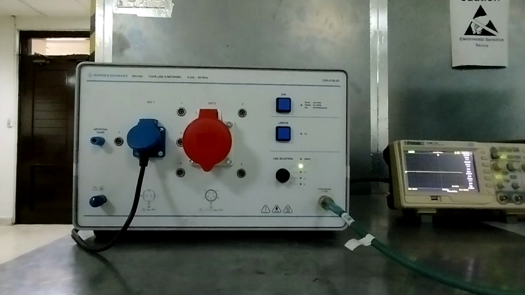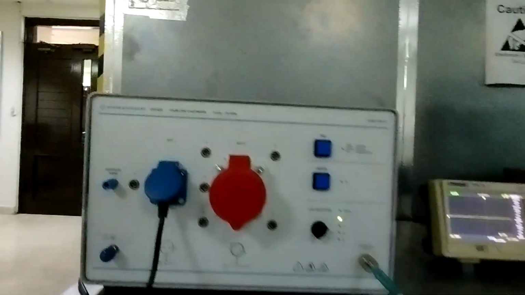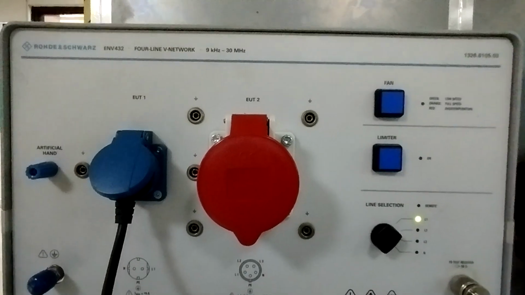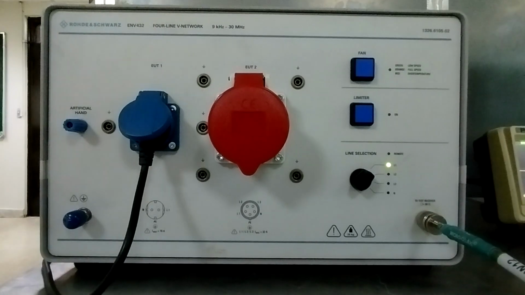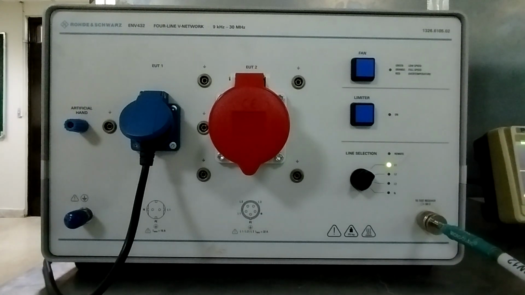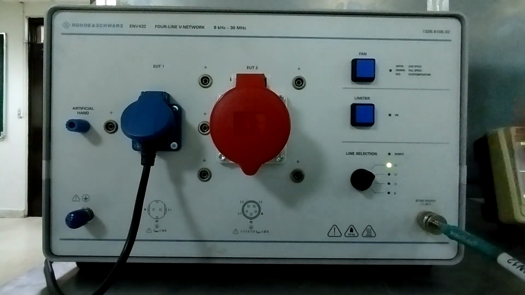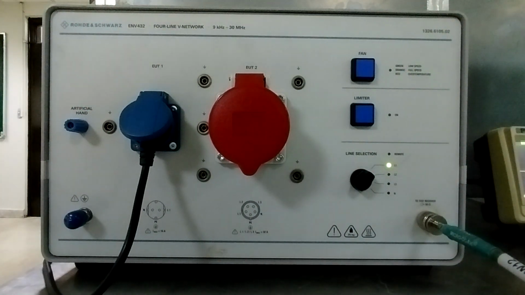As I have told you already, it is a single phase device, that's why I have connected it into the AUT1 of that LISN. AUT2 is used for three-phase devices. As you can see on the screen, there is a line selection button with which we can select any phase. If we are testing a single phase device, then we only check it on L1 and neutral. If we are checking a three phase device, then we have to check it on L1, L2 and L3, all three phases, and also on neutral.